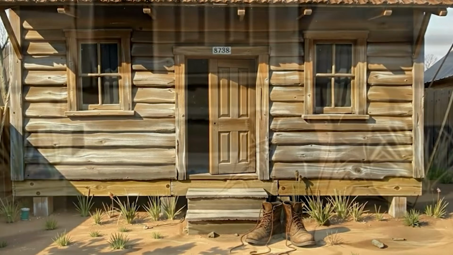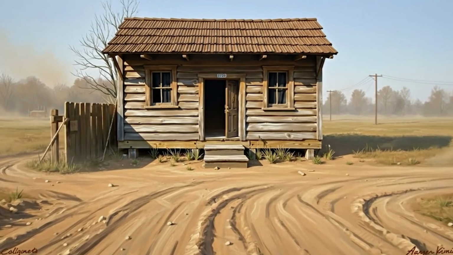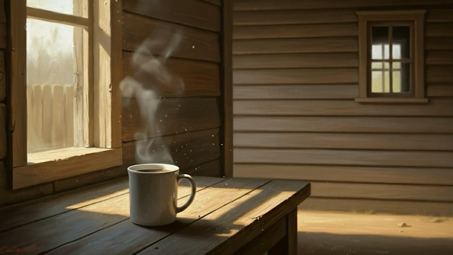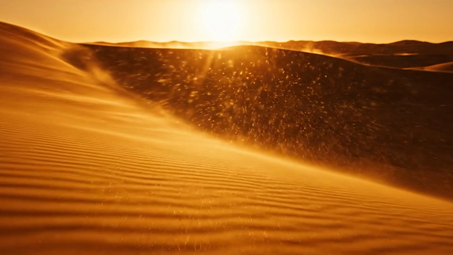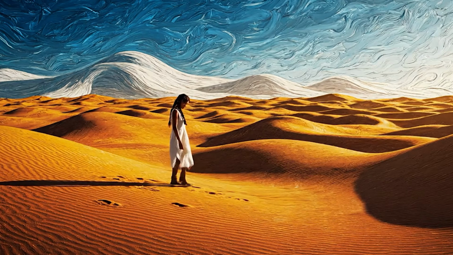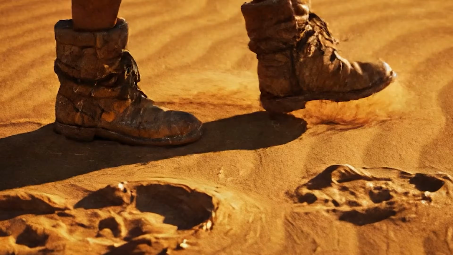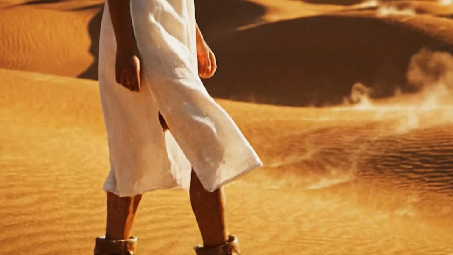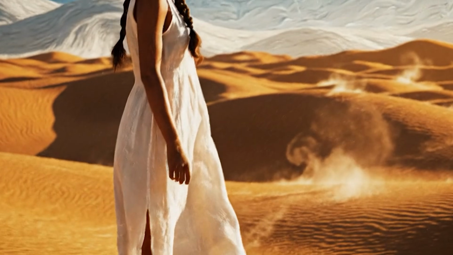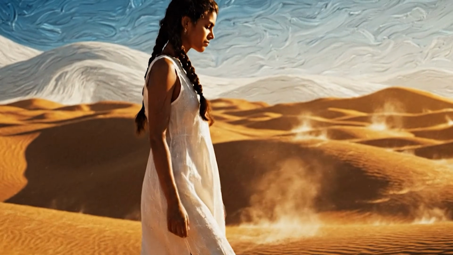I left my boots by the old back door. Dust from roads I don't walk anymore. Coffee cooling, sun on the floor. Morning hums like it did before. I'm not lost, I just move real slow. Let the wind decide where I go. Every scar's just something I know. Like a map I don't have.